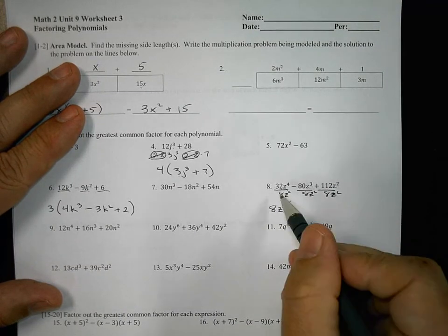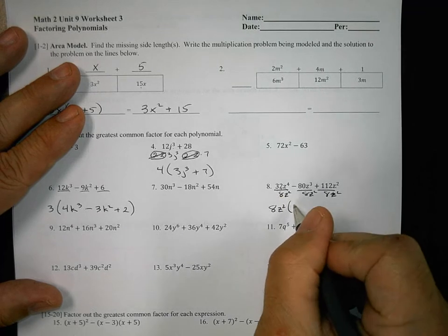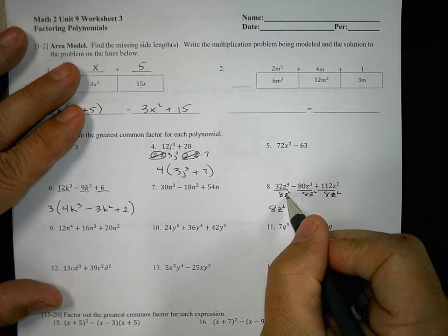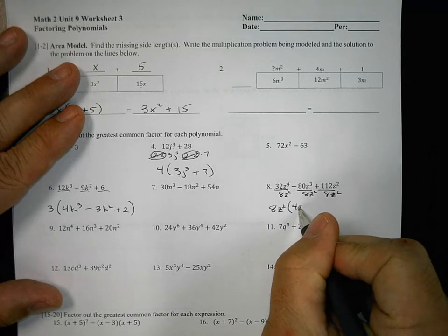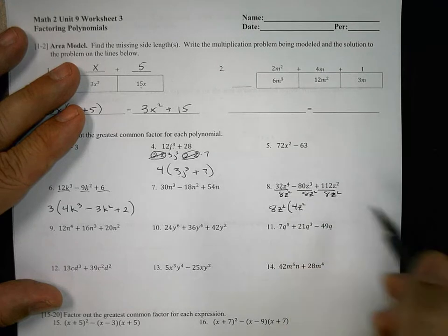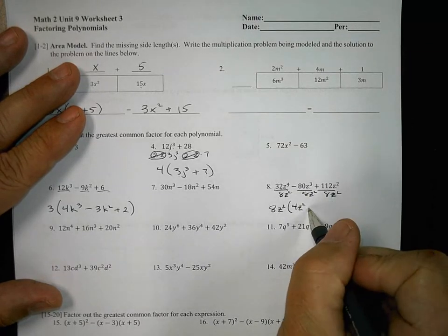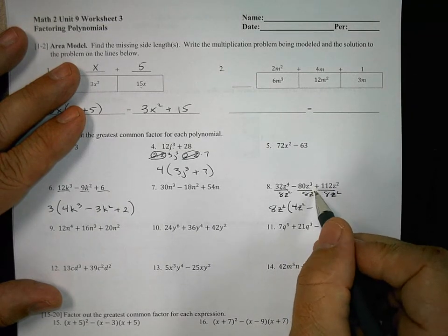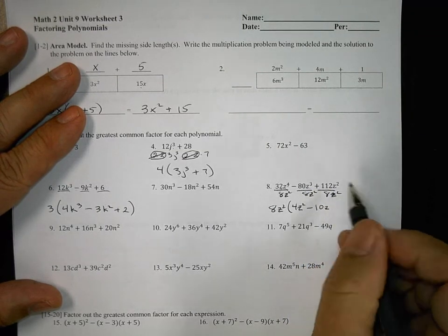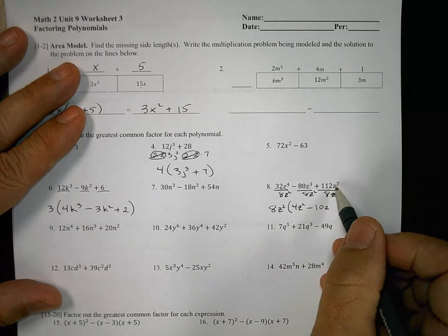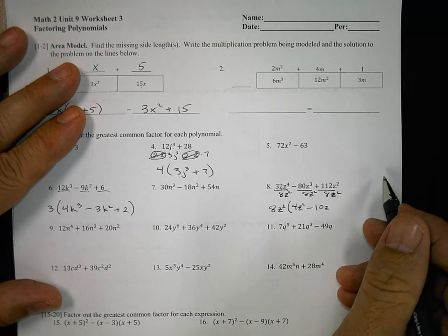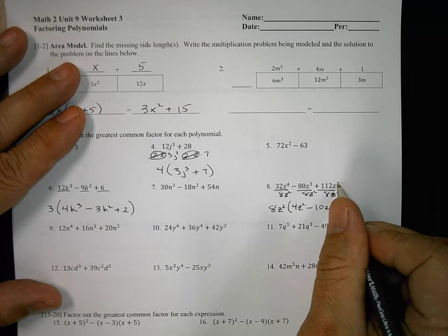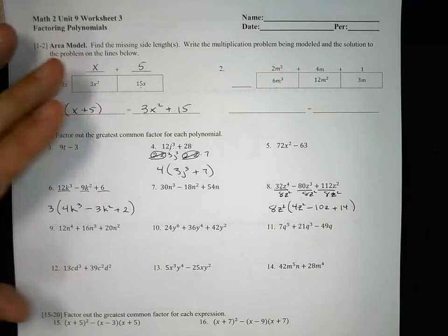So I have to figure out what's left inside. 32 divided by 8 is 4. And if I take 4 z's and I subtract 2, I'm left with z squared. Because remember, 4 minus 2 is 2. Minus sign comes down. 80 divided by 8 is 10. 3 z's, or 3 minus 2 is 1 z. And then 112, 8 goes into 112 14 times. So plus 14, and 2 minus 2 is 0, so it's just 14.